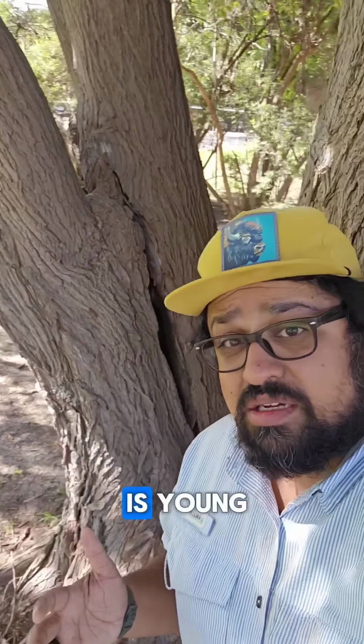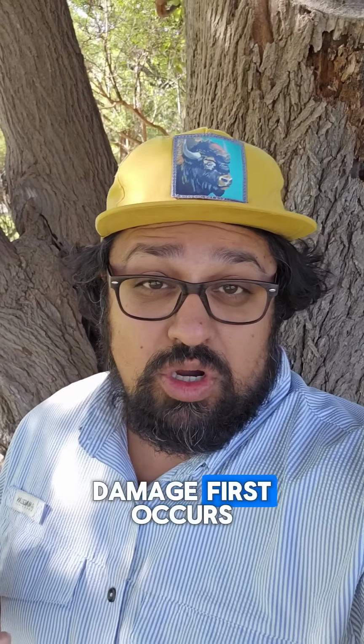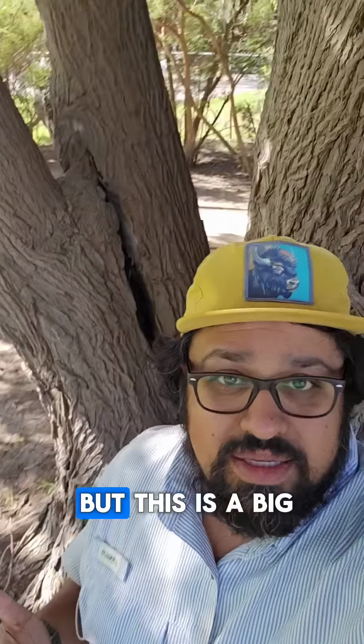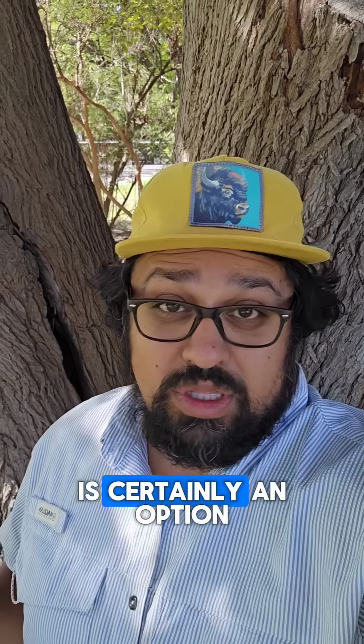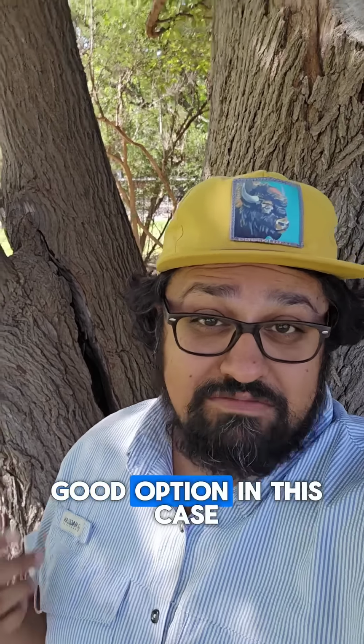Is it better to do when the tree is young? Yes, or when the damage first occurs at the very least. But this is a big, large tree that we wouldn't want to lose. So repairing this damage is certainly an option, and probably a pretty good option in this case.